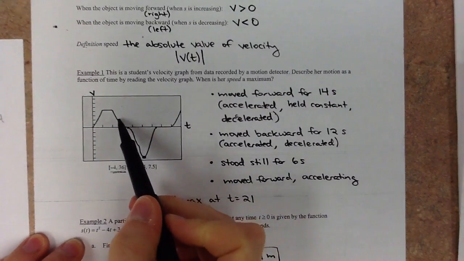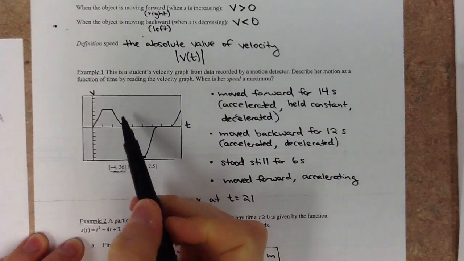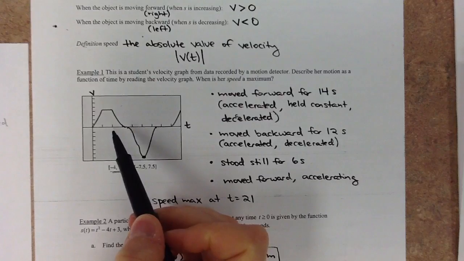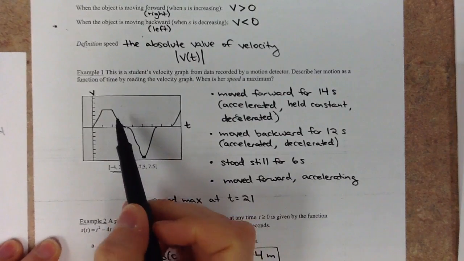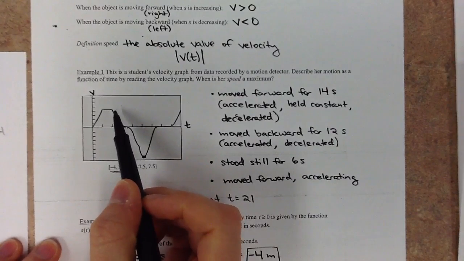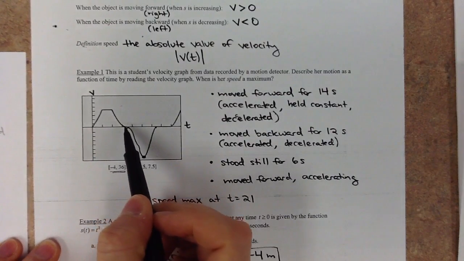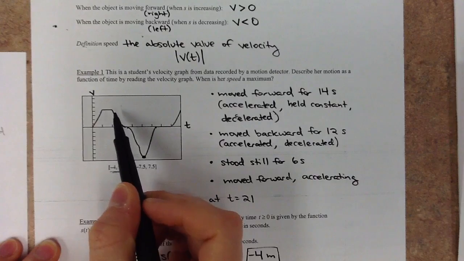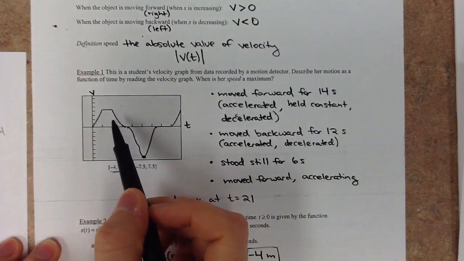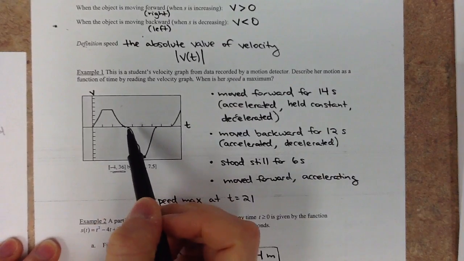So this region right here, for instance, my velocity is positive, but my acceleration is negative, and that's because velocity is decreasing. So if my velocity is positive but decreasing, that means my function is going forward, but it's actually slowing down because we're headed back towards the origin, which means we're headed back towards a speed of 0. So if my velocity is positive and my acceleration is negative, I'm slowing down.